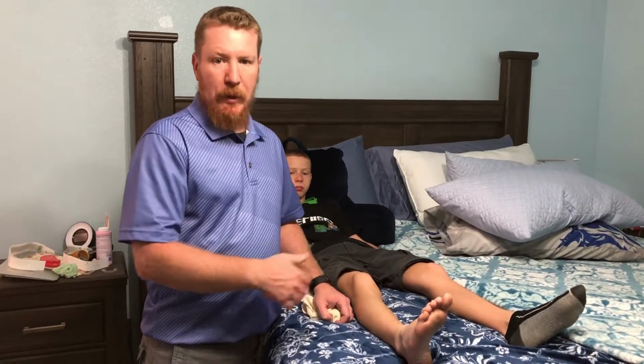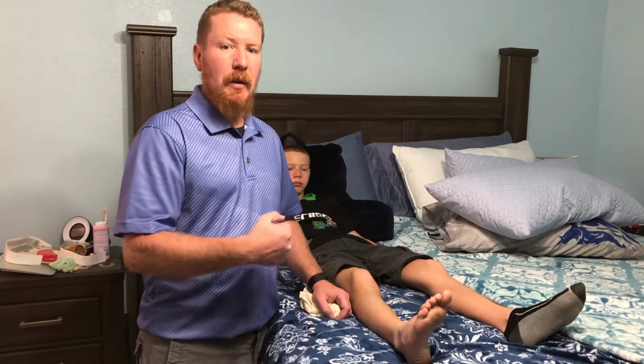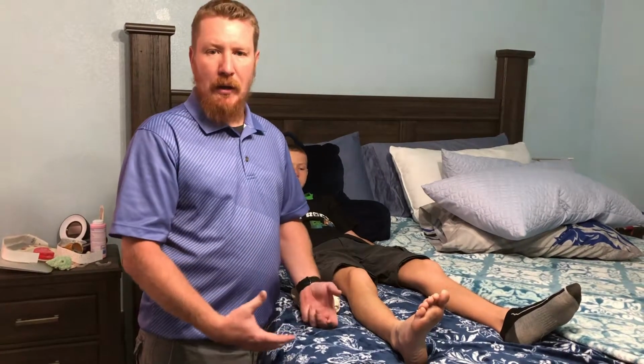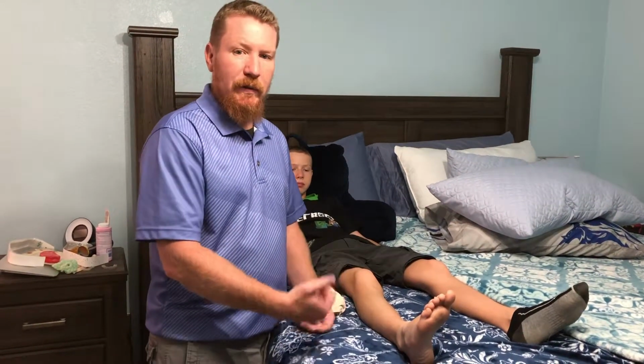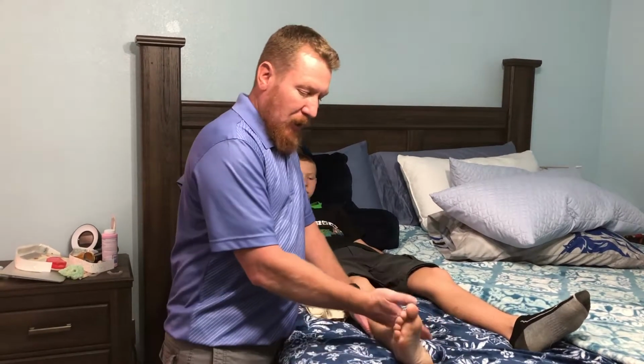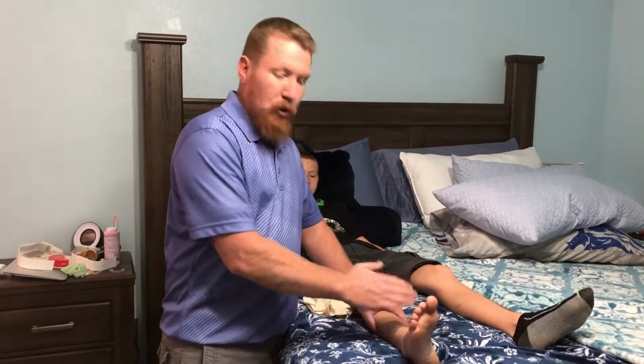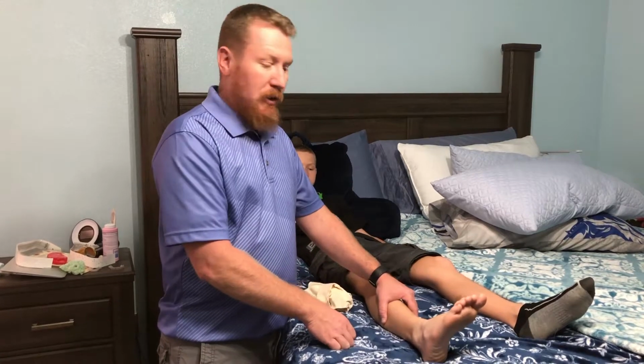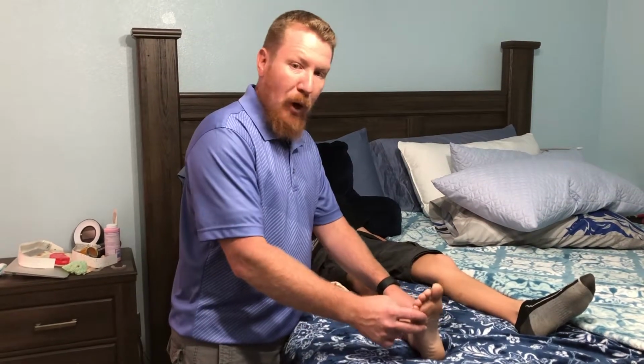So like our ACL tear, it's also important that we utilize the RICE acronym. We want to make sure that our patient has plenty of rest so that they can utilize the healing process and let their body start to recover from a break to the ankle. It's also important that we ice to either side for 20 minutes every 2 hours.